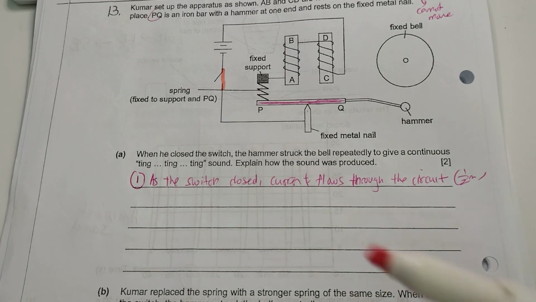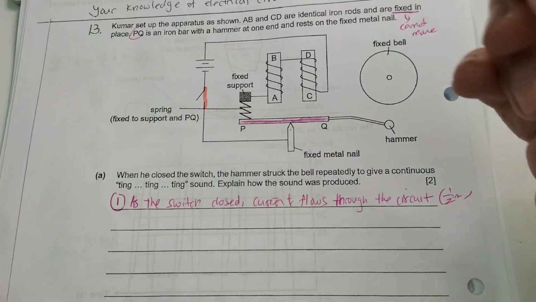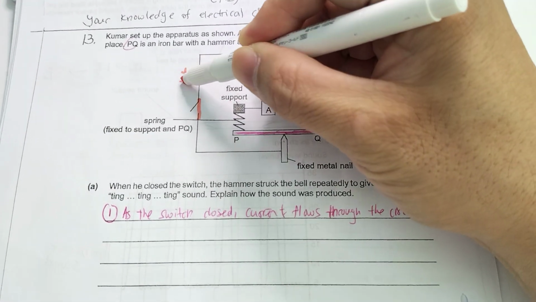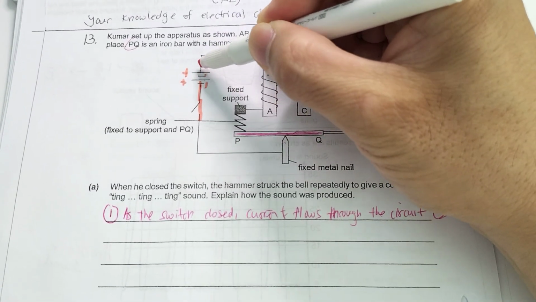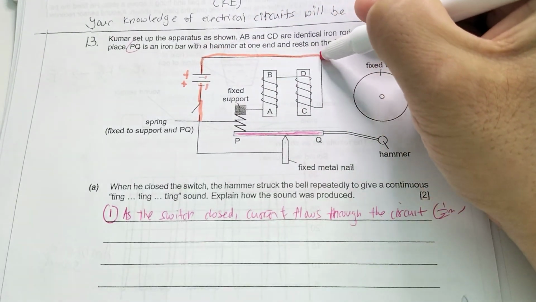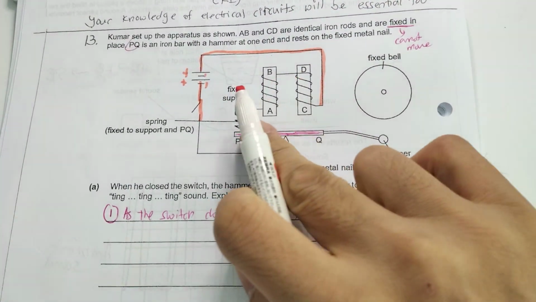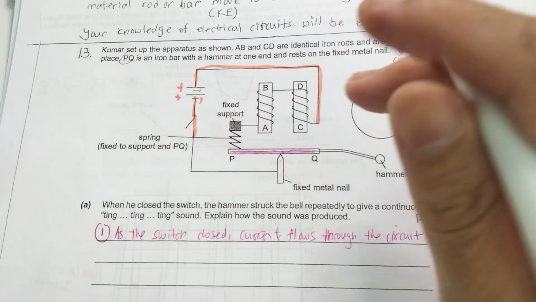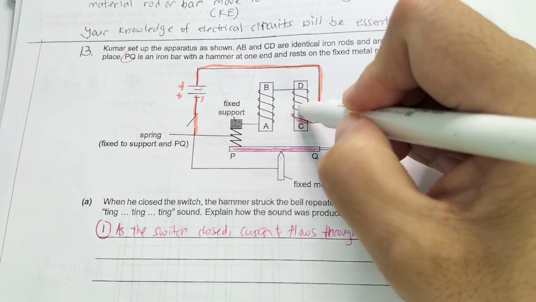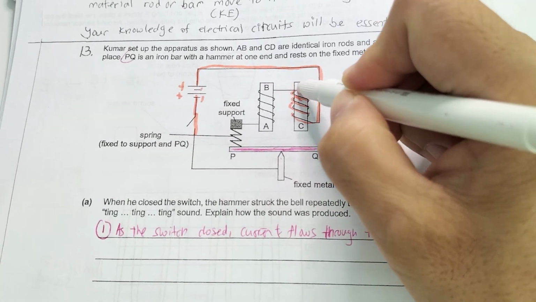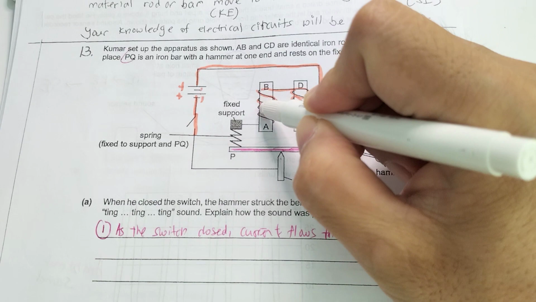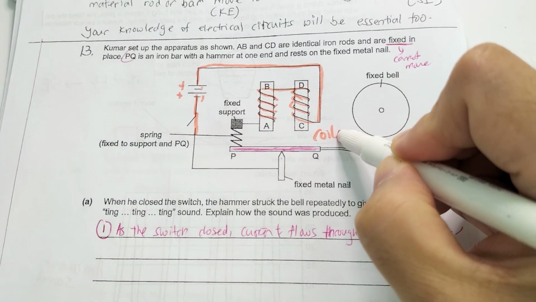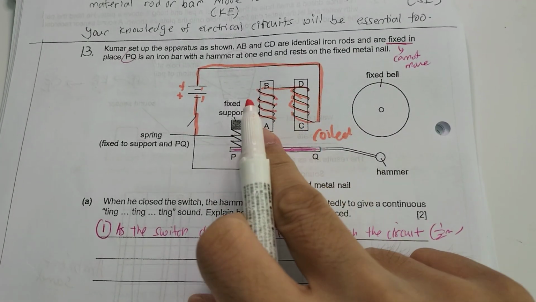So let's trace it with my highlighter. Current flows through. This is a plus, this is a minus. The long one is a plus, one is a minus. The current flows through the circuit. And these 2 rods are iron rods. And iron is a magnetic material. So it flows through, flows through. As it flows through, you notice that it is coiled around iron rods. So these 2 are effectively electromagnets.